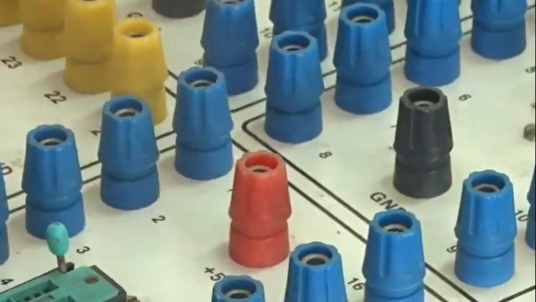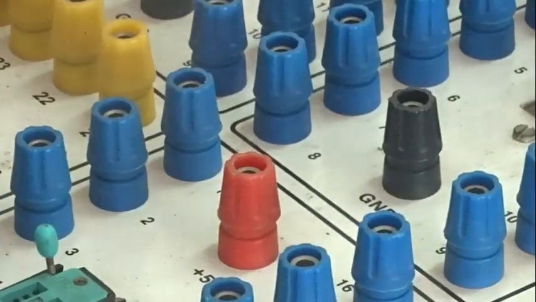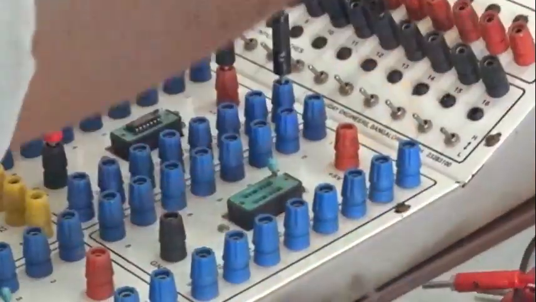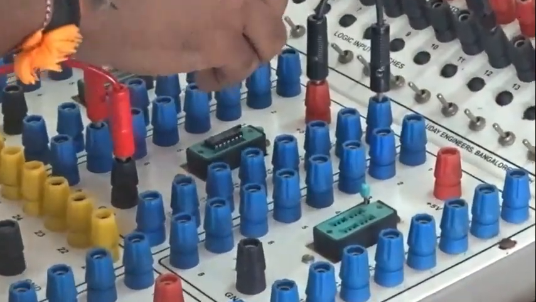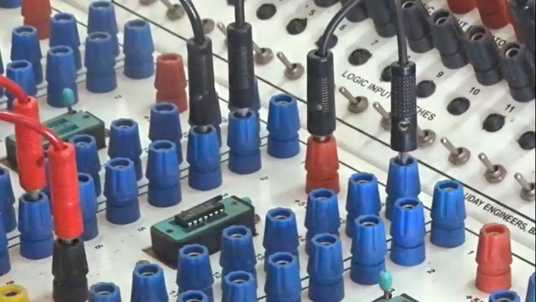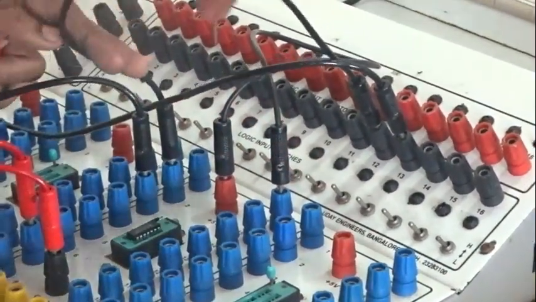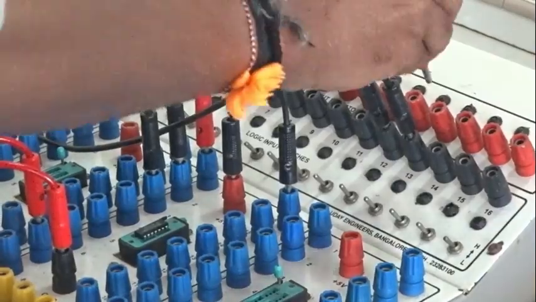So I'm going to connect pin number 2 to the switch. Next I'm going to connect pin number 3 to the next input switch. Last, pin number 1 will be connected to the output.